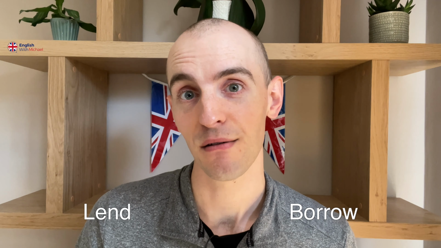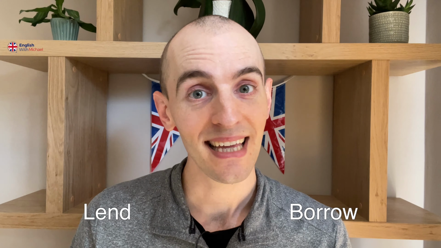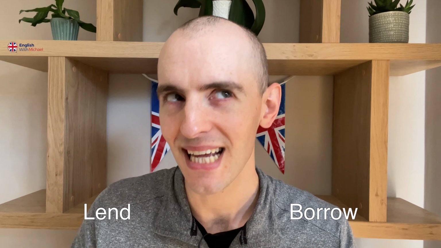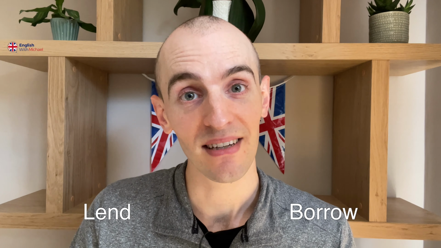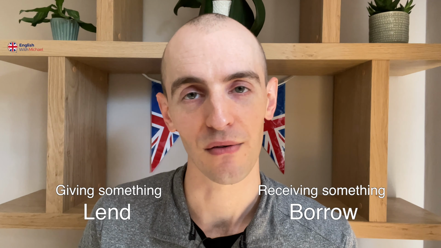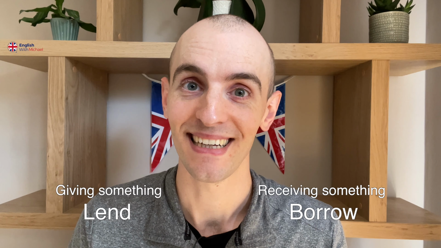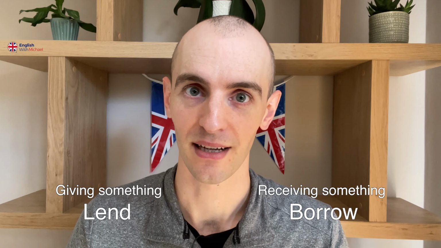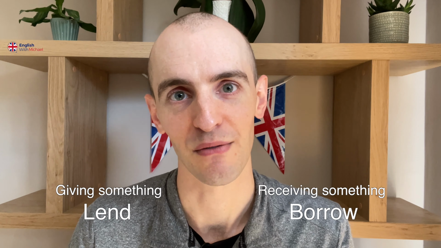The other one that learners get confused with is lend versus borrow. Here they're completely different words, but the meaning is a bit similar. So basically, lend is when you give something that you expect back in the future. Borrow is when you receive something that you have to give back in the future.